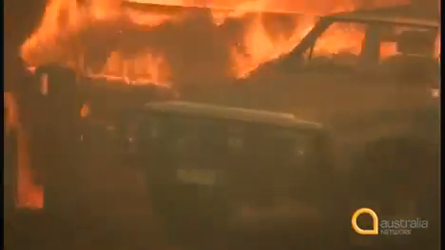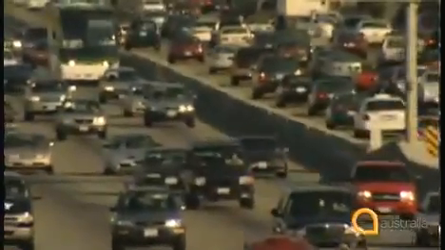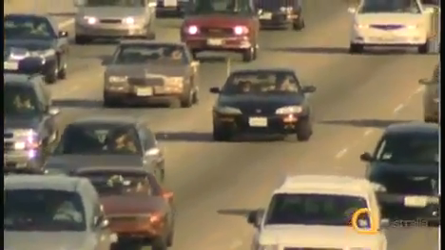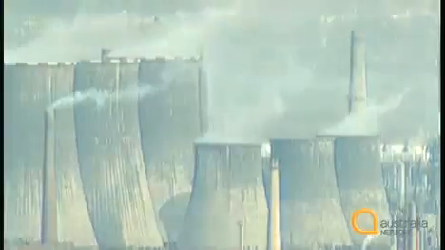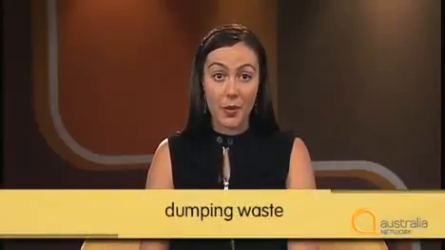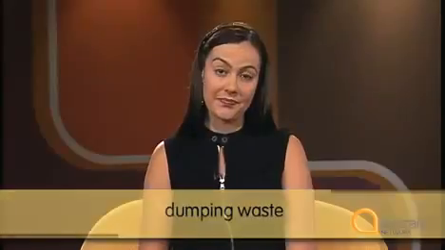It's the result of billions of decisions. It's caused by decisions made by individuals, like driving big cars rather than small cars. And it's caused by decisions made by corporations and nations, like dumping waste into the atmosphere. Global warming is caused by people using big cars and people dumping waste into the atmosphere.